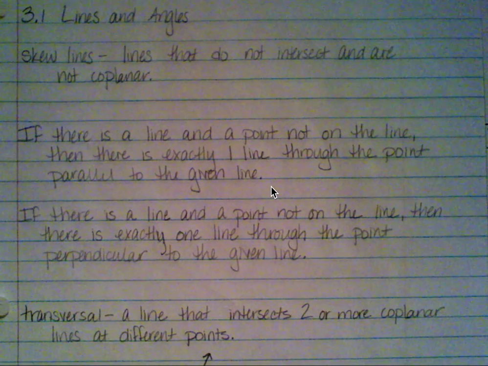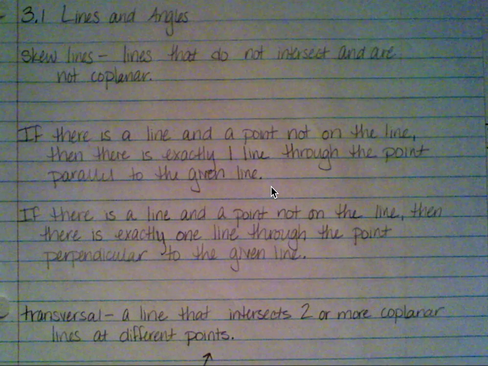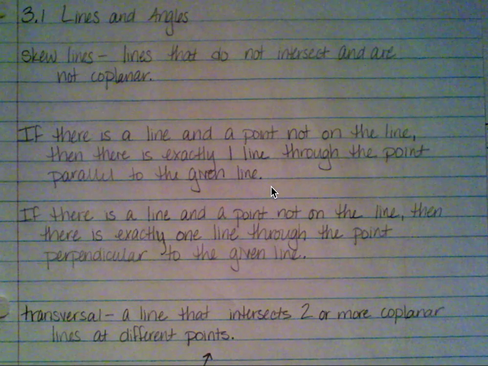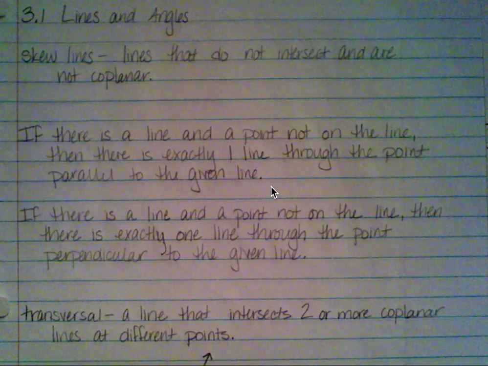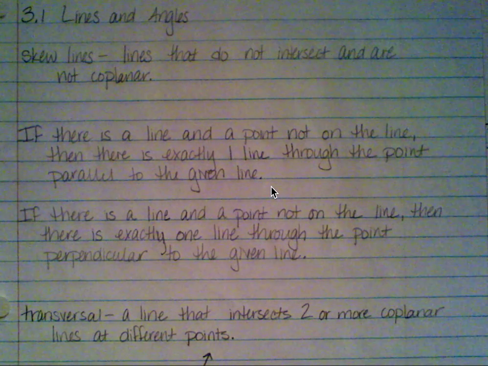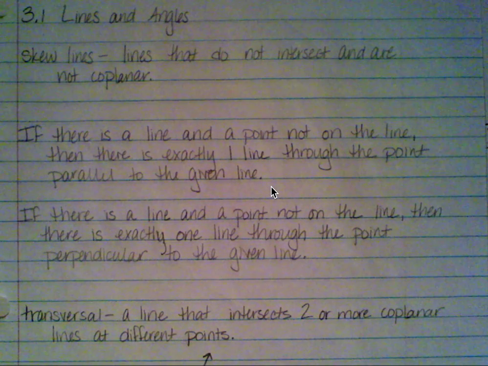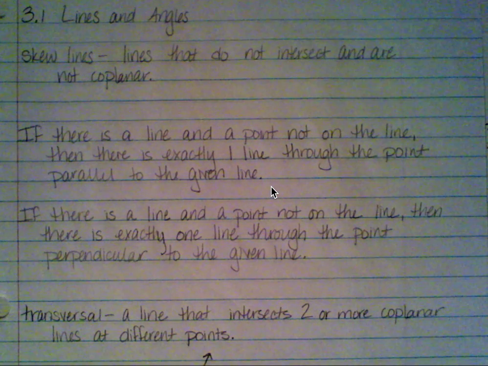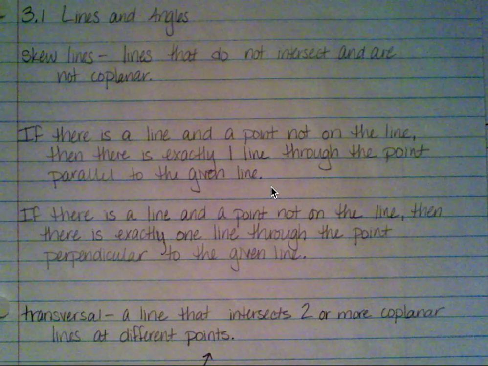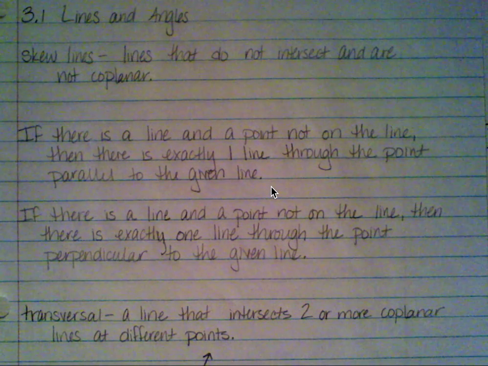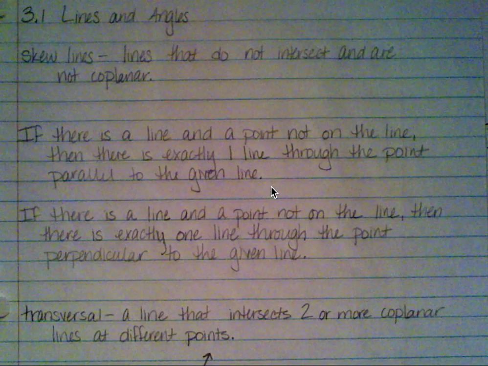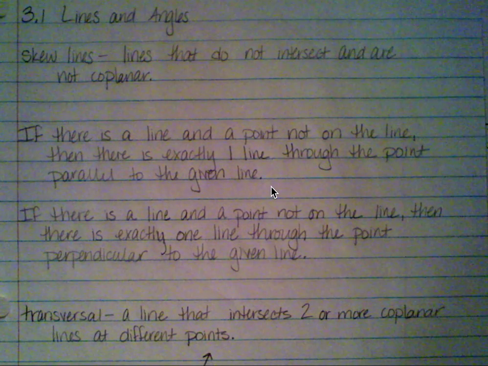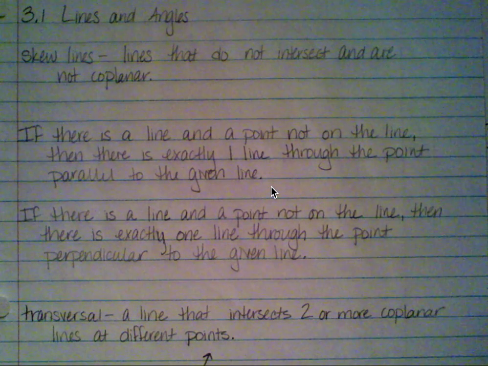Essentially, you could draw a line that looks really, really parallel, but it will never be truly parallel because there's only exactly one. So it looks like you could draw a couple different lines that would be pretty close to parallel, but really there's only one. Then the next theorem, which is very similar to that, says if there is a line and a point not on the line, then there's exactly one line through the point that's perpendicular to the given line. Again, we could draw a number of lines that might be 89.9 degrees or 89.5 degrees, 89 degrees. They'll look really close to perpendicular, but there's exactly one line that is perpendicular.